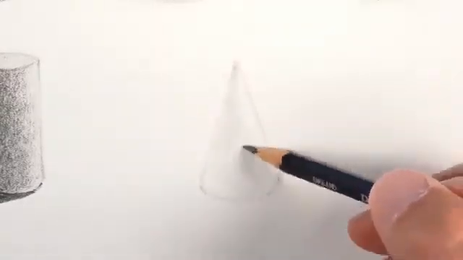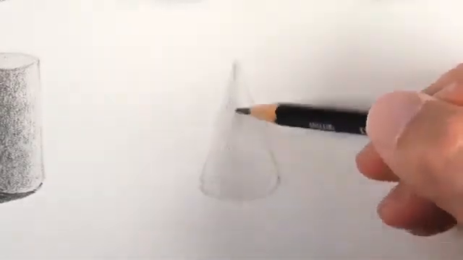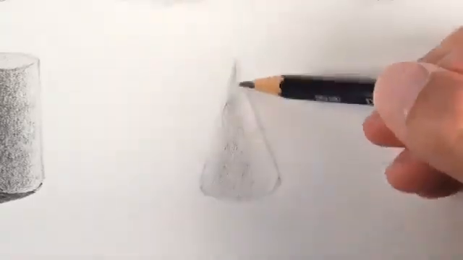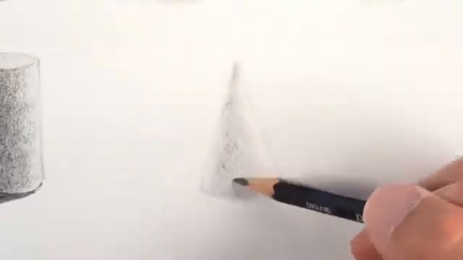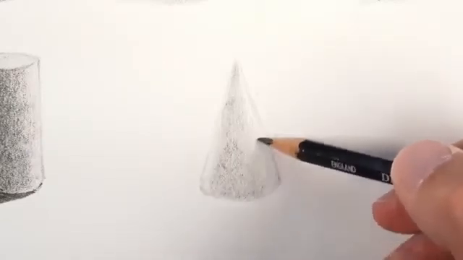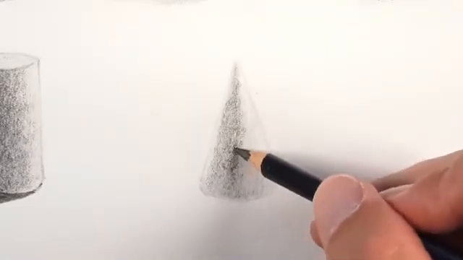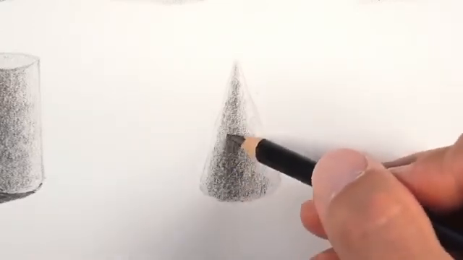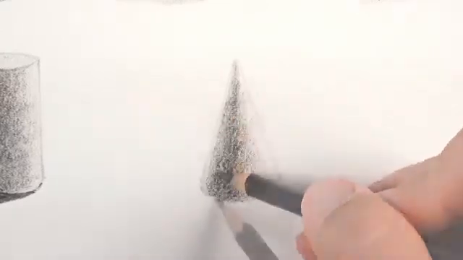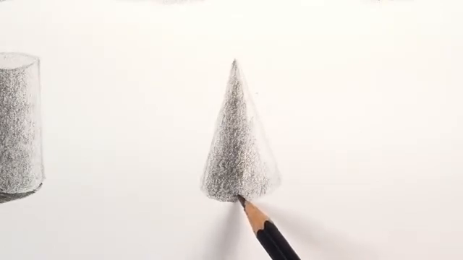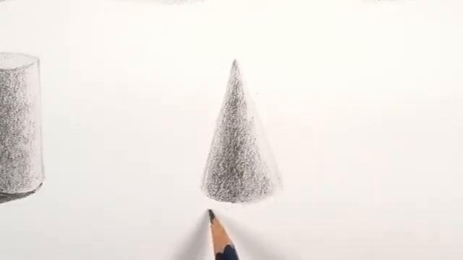This is, of course, because the cone is rounded just like the sphere and just like the cylinder. Again, there'll be an area of reflected highlight on the left side. And again, it's not quite that strong, but it does need to be present. We'll also see that the area of core shadow is closer to the center. It's still predominantly on the left side of the cone, but closer to the center than you might expect.